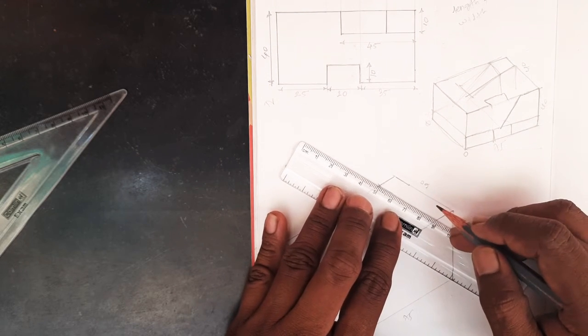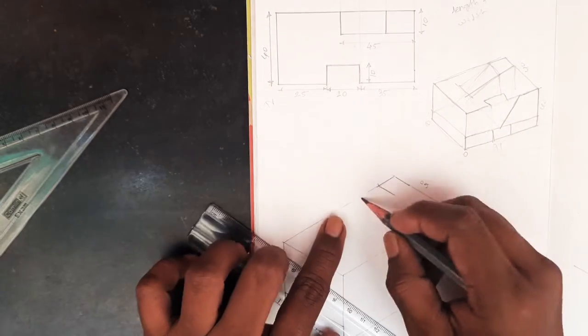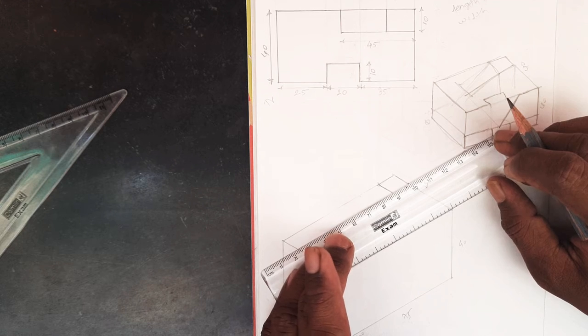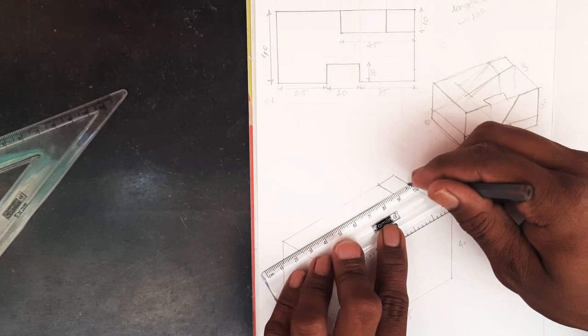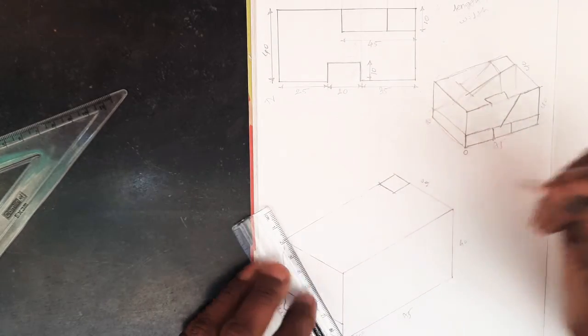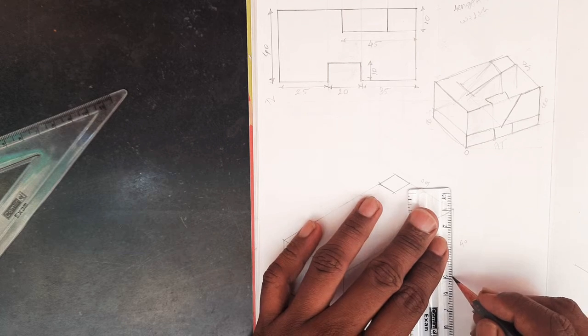Measure the distance 10 mm. Now to this line, draw the parallel line. So this is 10 by 10. Now produce this one. So this height is 10.